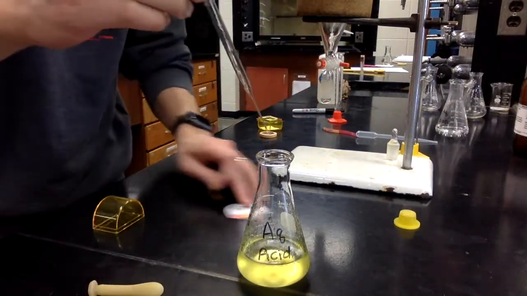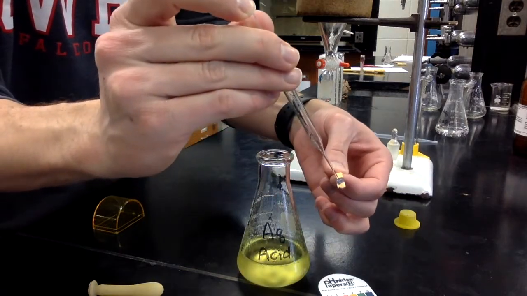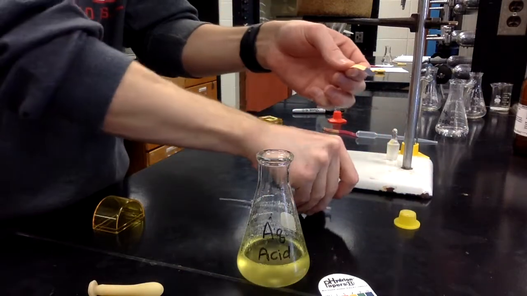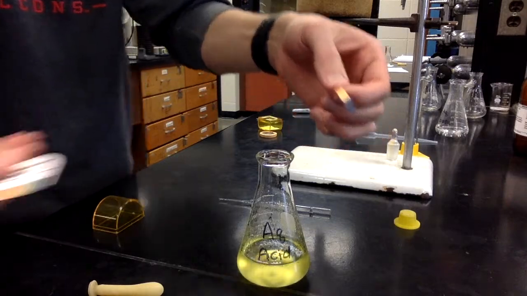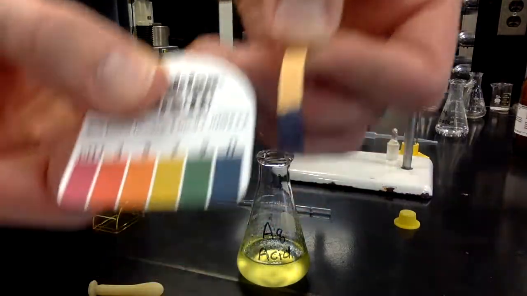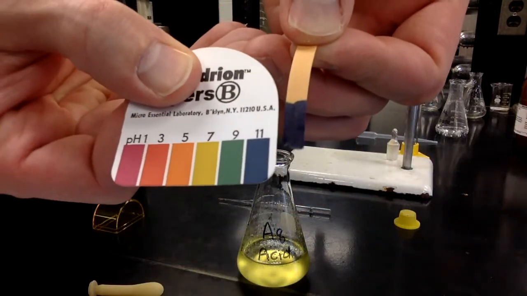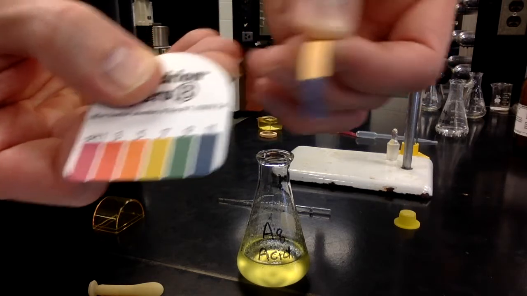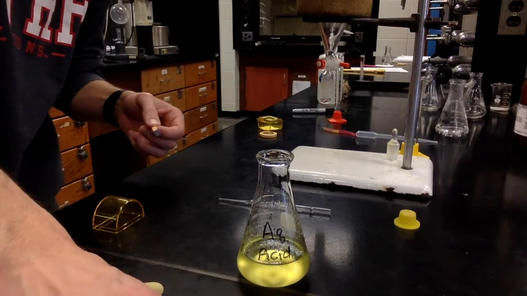All right, let's take a little drip of that. See, we are very much in that 11 color. Yep. All right. So we've added enough. So now we've recorded the final pH once we've added the 6 molar HCl or the 6 molar sodium hydroxide to the different aqueous base or aqueous acid flasks.